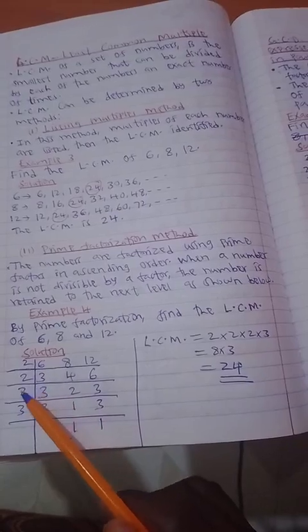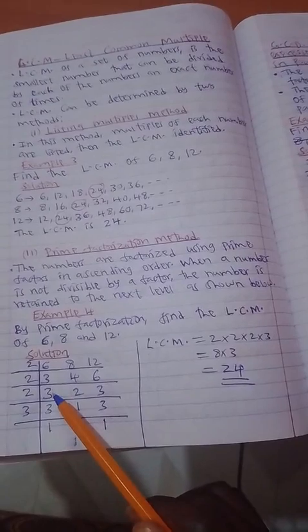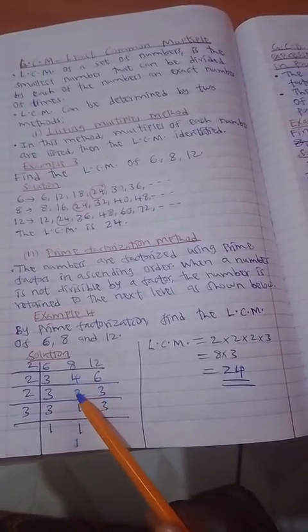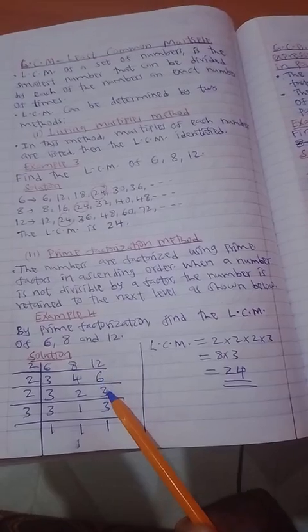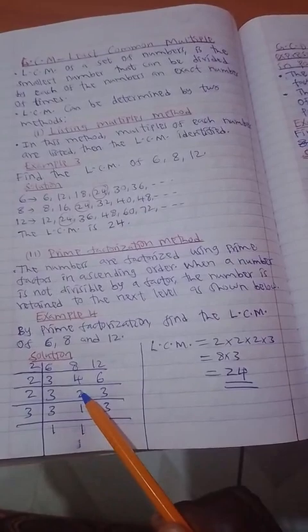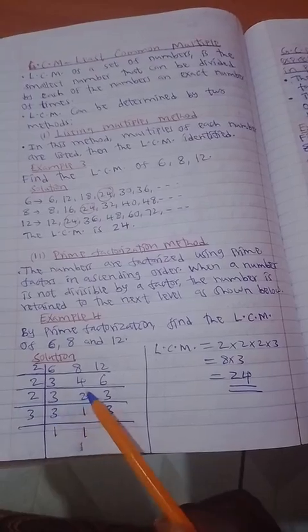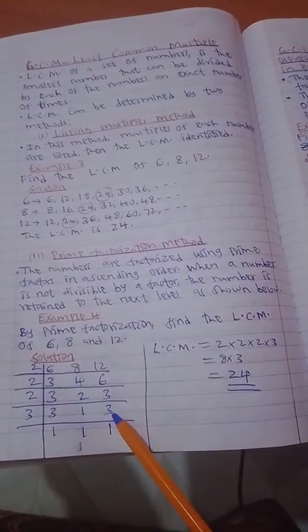Then we also consider 2, which divides. Now 3 is not divisible by 2. We carry it forward to the next level. This one's divisible, that's 2. This is divisible, that's 3. We will continue with 2 because we have still a number which can be divided by 2. So that 3 is retained, 2 gives us 1, 3 is retained.